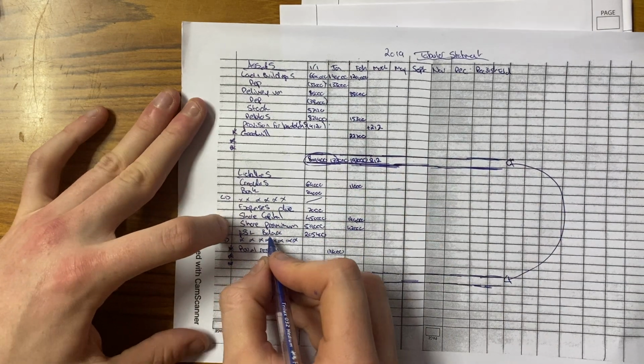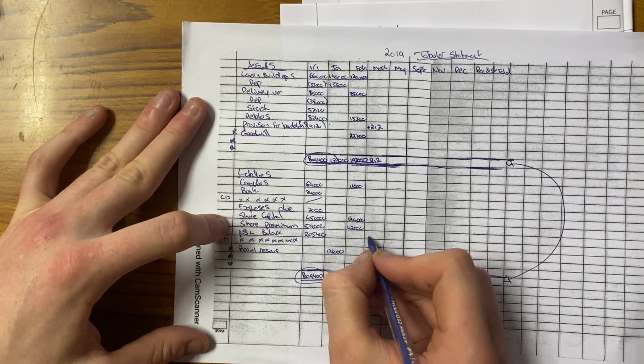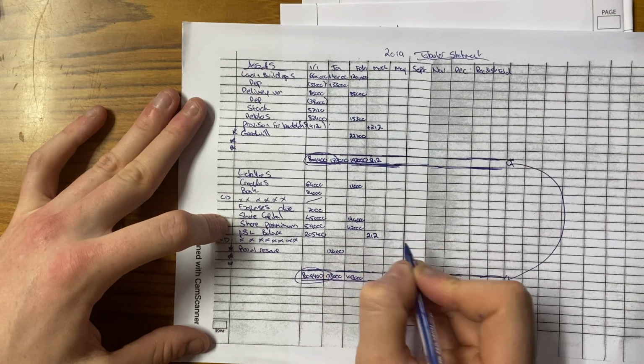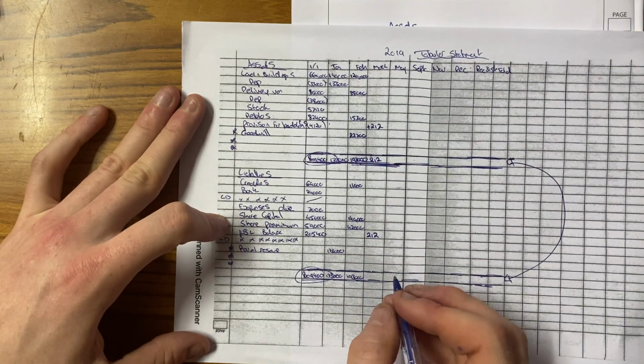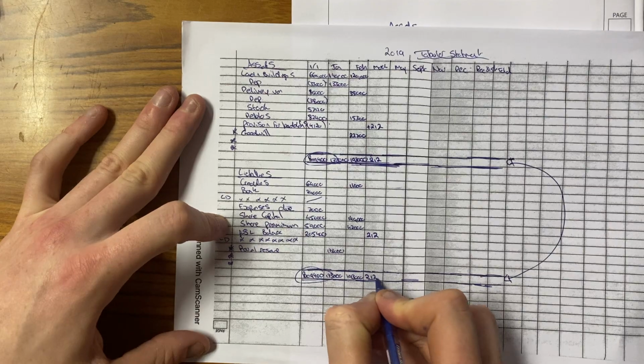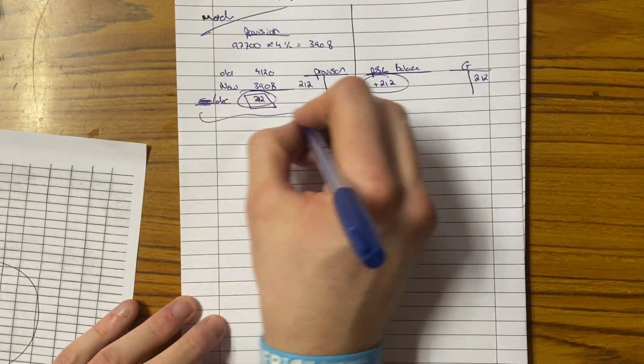Go down to my profit and loss balance. Same again. If I'm taking money out of the provision, it means I'm taking money out, which is going to increase my profit, 212. So it's money taking out of the provision to put into my back pocket, which in this case is absolutely fine.